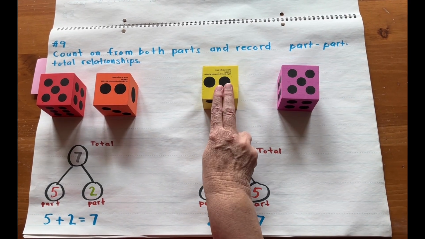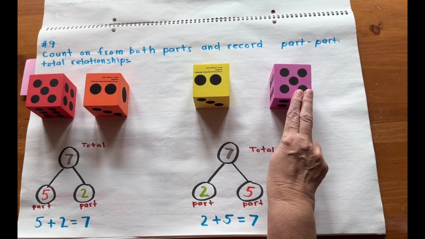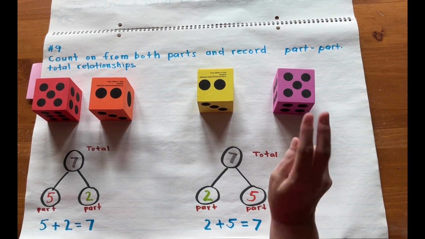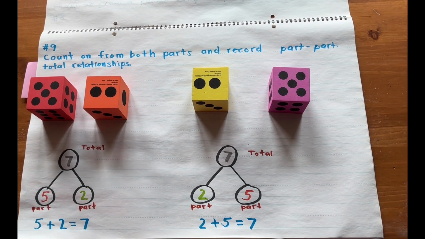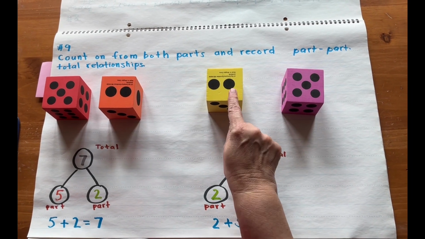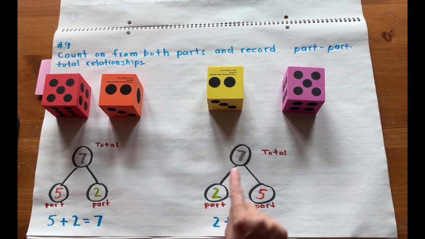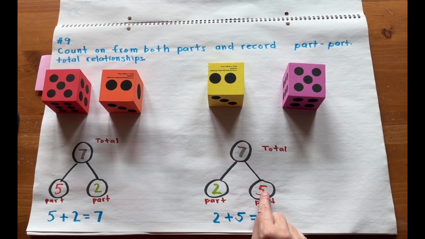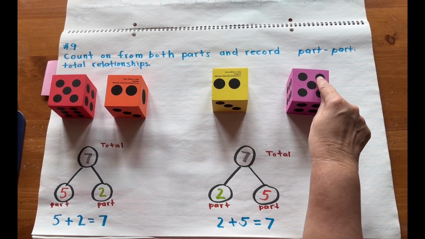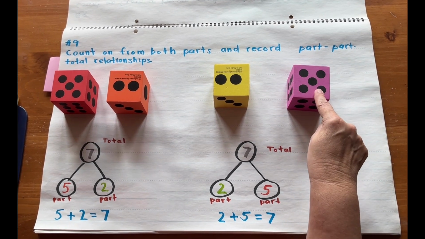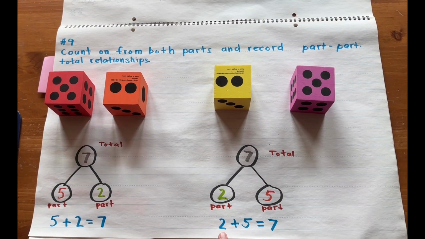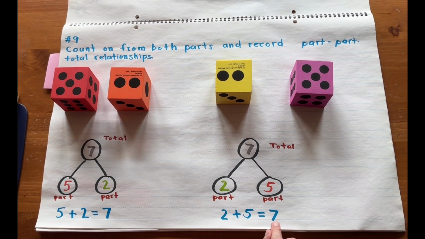I have part 2, part 5. Now as adults, right away we know what we did, but children need to be able to see that for themselves. Part 2, part 5. 1, 2, 3, 4, 5, 6, 7. Total 7. What is my number sentence? 2 plus 5 equals 7.